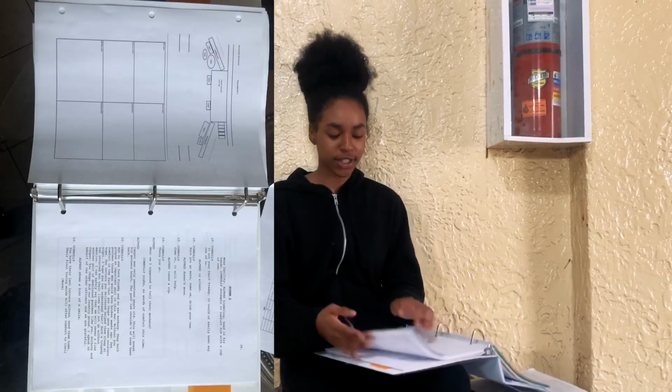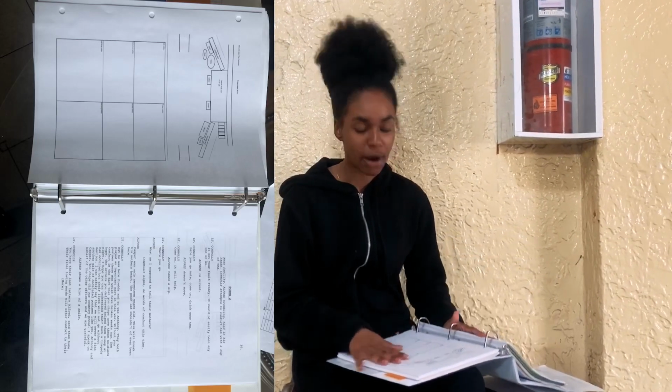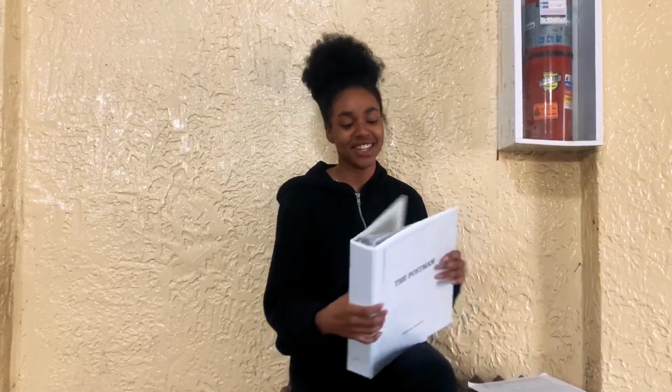Then we have the script, which is usually at the end of your binder with ground plans at the end of each script page, so that if you have any notes for this particular page, you have a notes sheet right there next to it, like literally next to it. It should be everything you need as a stage manager.